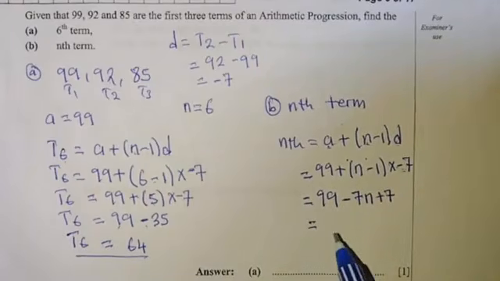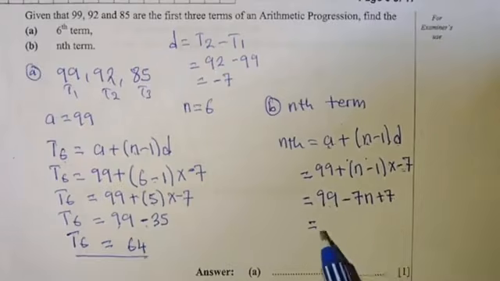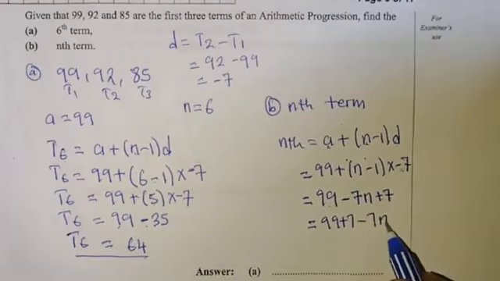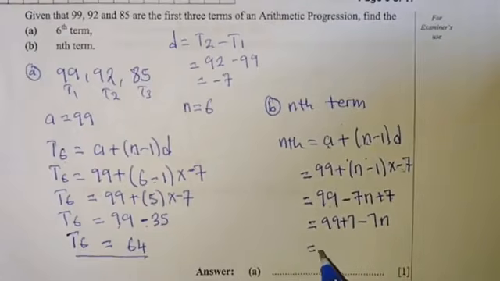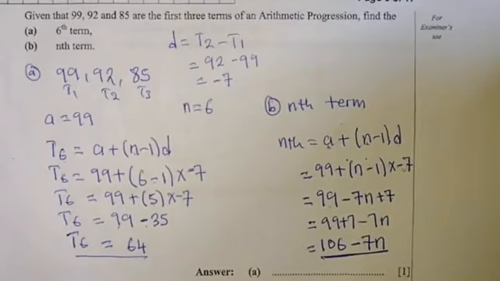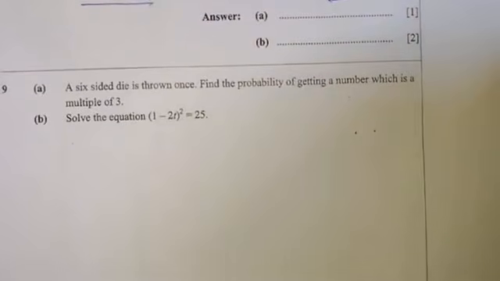So from here we can collect the like terms. We say 99 plus 7, then minus 7n. When we add 99 plus 7, this will give us 106 minus 7n. So this is our nth term. So we have answered our question 8. Let us now move on to our question 9. So this is our question 9.